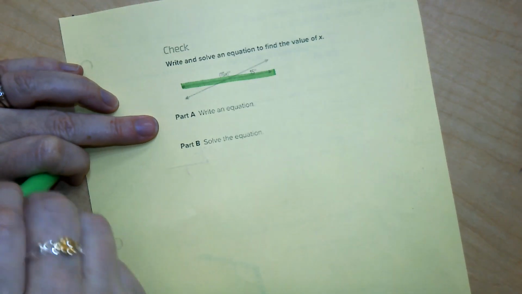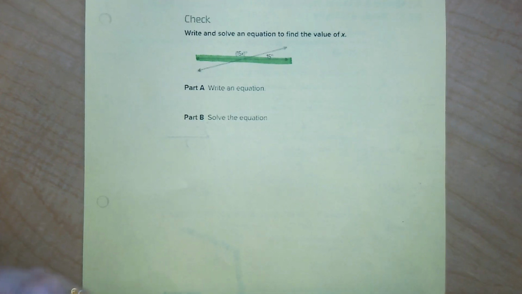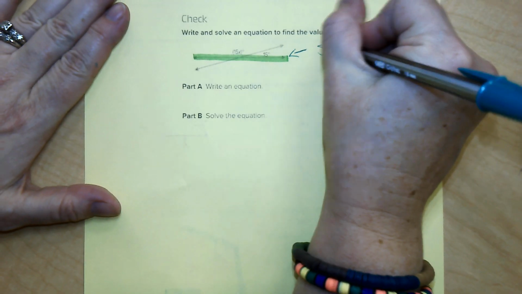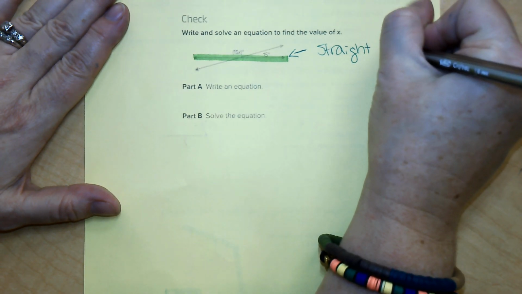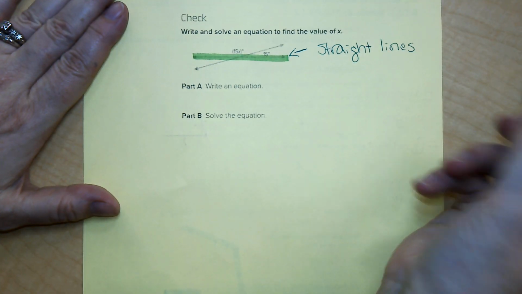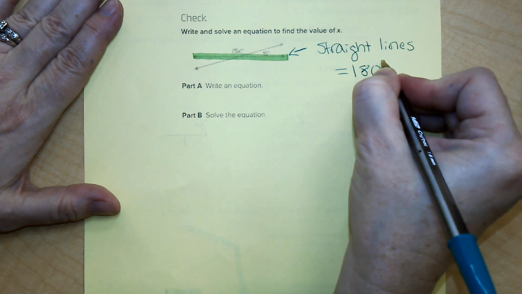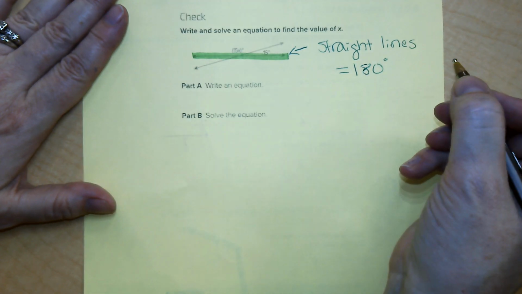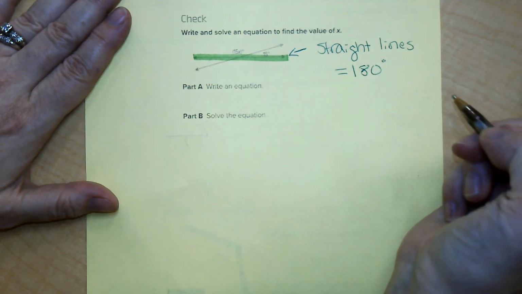In my class, if it looks like a straight line, you're going to assume it is a straight line. And they're also assuming that you know the measure of a straight line. Some of you might remember it, way back in your brain, but some of you might not, and that's okay. Straight lines measure 180 degrees. It's really important to know. This is a very long unit, and I'm going to be saying this for a long time. A straight line measures 180 degrees. You will learn that, I promise.